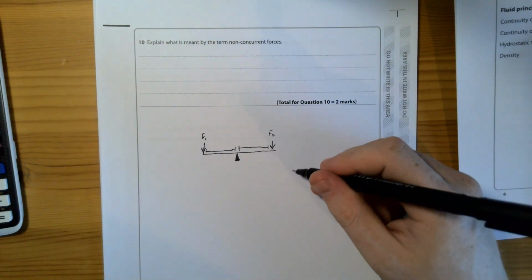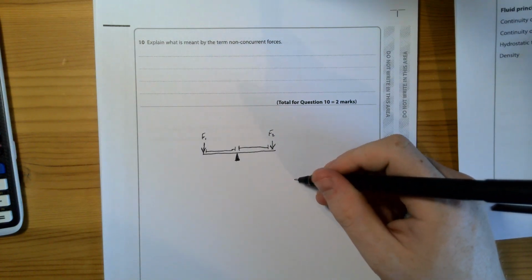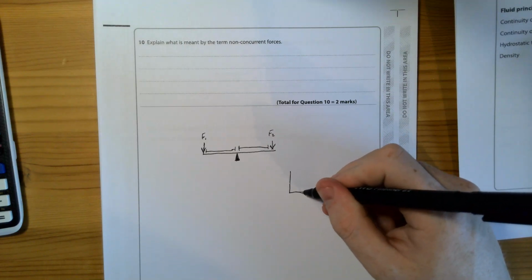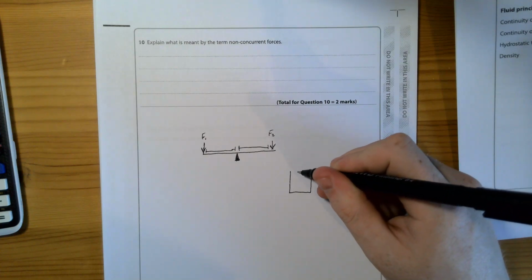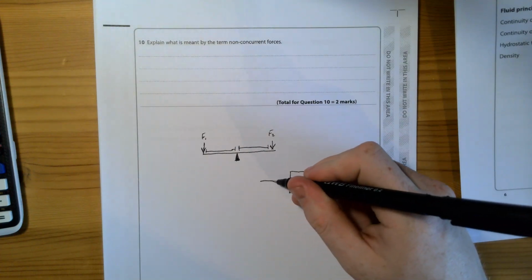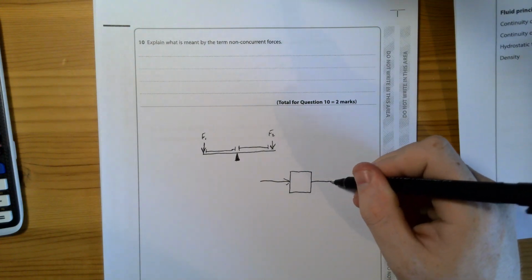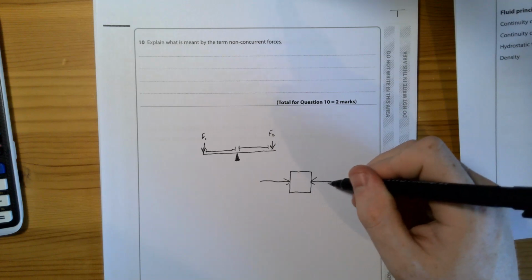It's very different to, say, a mass like this, and say I'm pushing it this way and then someone else is pushing it that way.